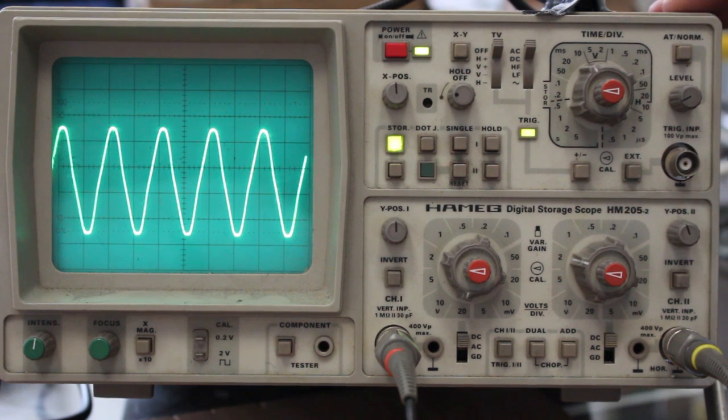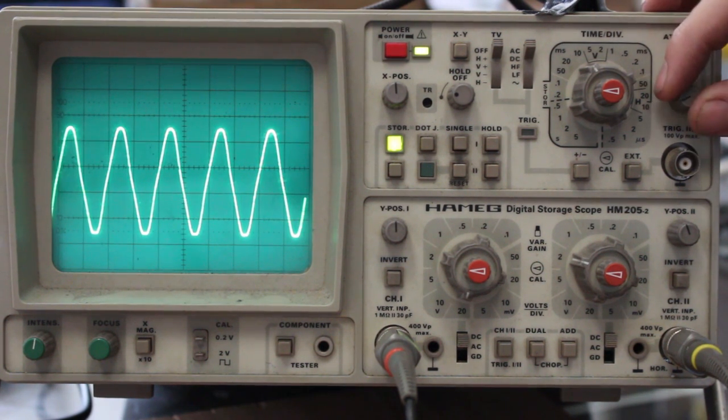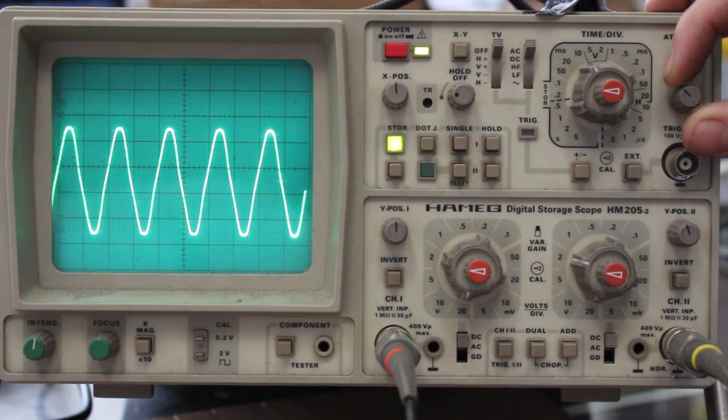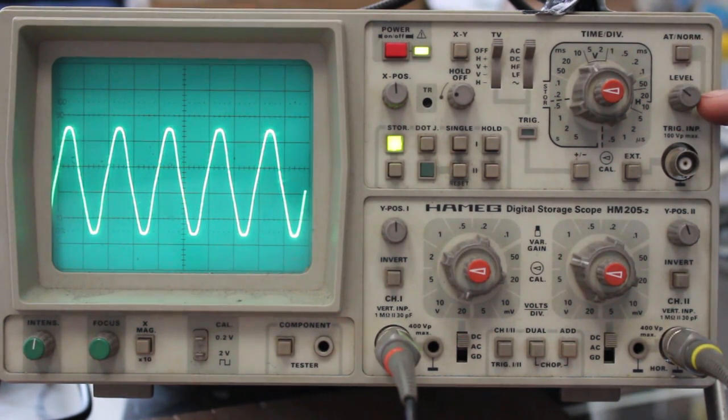So the oscilloscope, in order to know what to draw on the screen, has what's called auto-triggering. It looks for changes in signal to refresh the screen. I can explicitly control when it triggers by controlling this level. It will wait till it sees a rise of voltage that crosses the level defined here, and then it will refresh the screen.